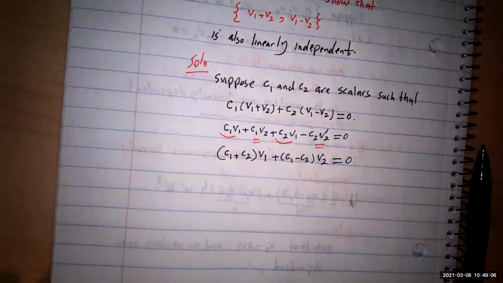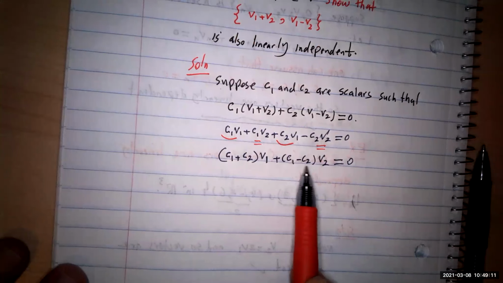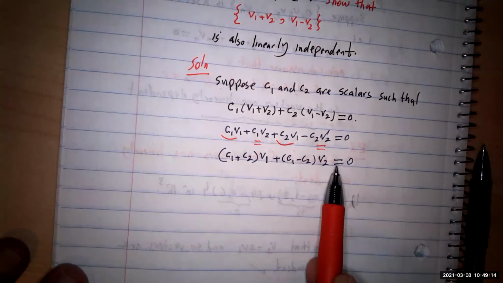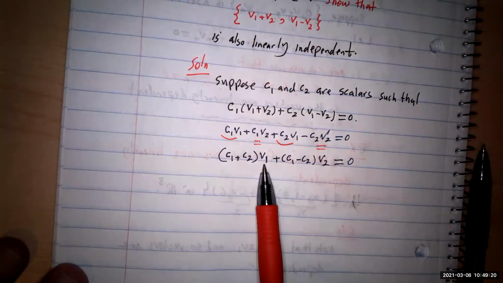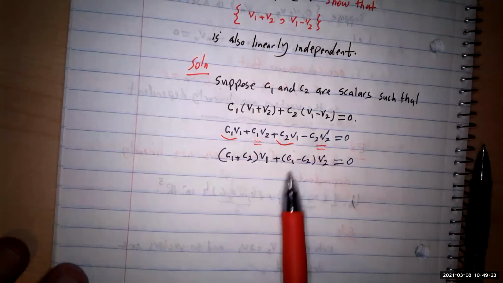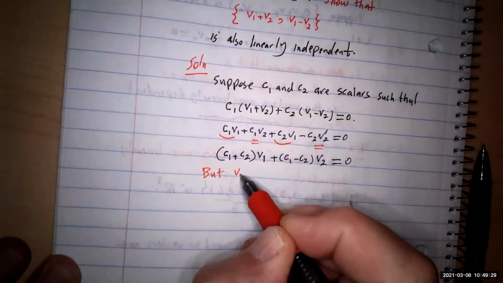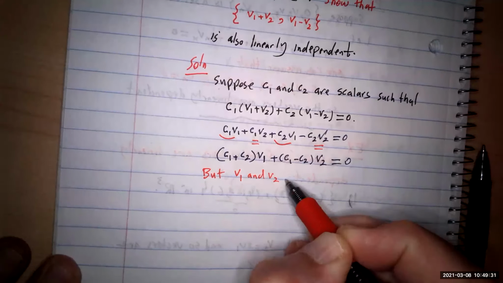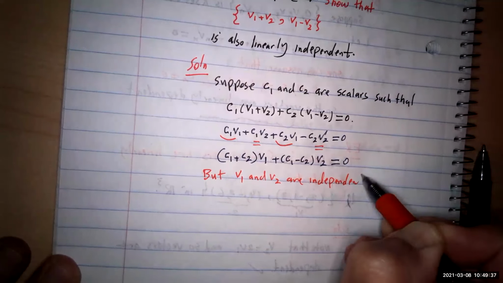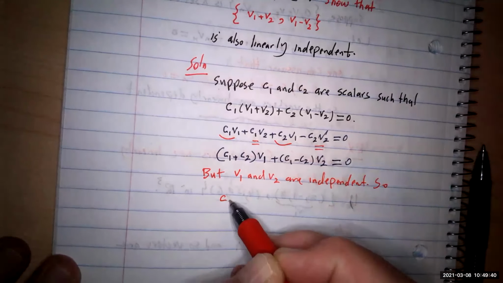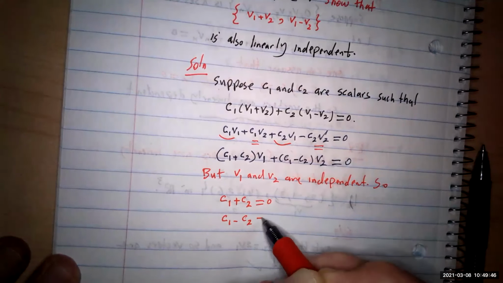Okay, from the given one, we check it. Now, what is this? This is a scalar linear combination of V1 and V2 equal to 0, but we know that V1 and V2 are linearly independent. Since V1 and V2 are linearly independent, this coefficient must be 0. So you must have C1 plus C2 equal to 0, and you must have C1 minus C2 equal to 0.